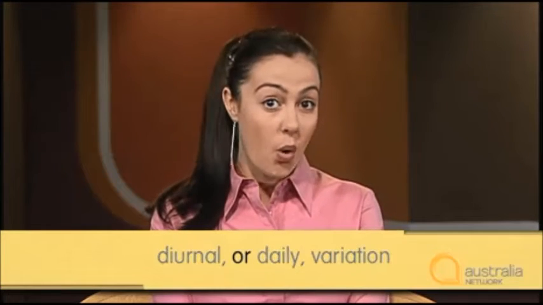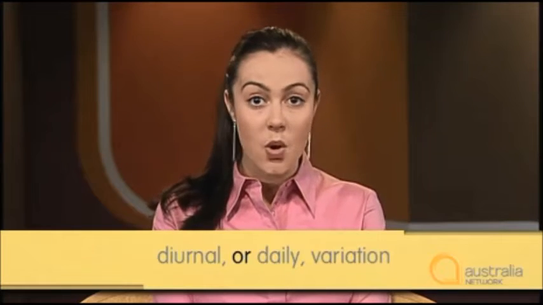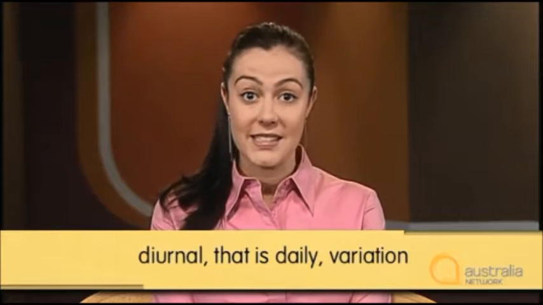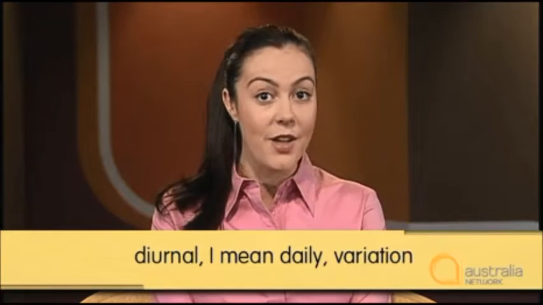The conjunction "or" here works to connect alternative meanings. In this sense, "or" means "that is" or "I mean." We're interested in diurnal, that is, daily variation. We're interested in diurnal, I mean daily variation. The second word defines the first. It tells the reader or listener what the more unfamiliar technical word means.